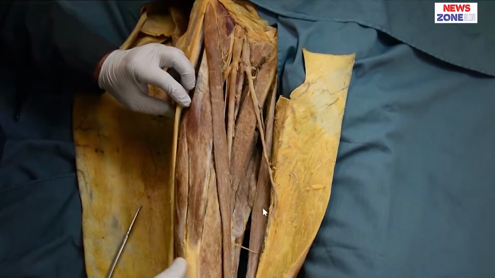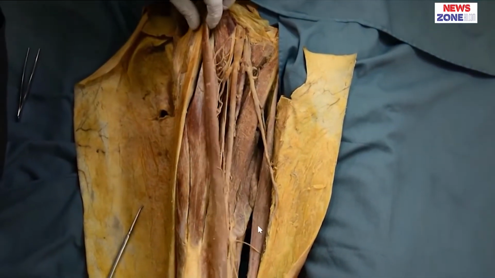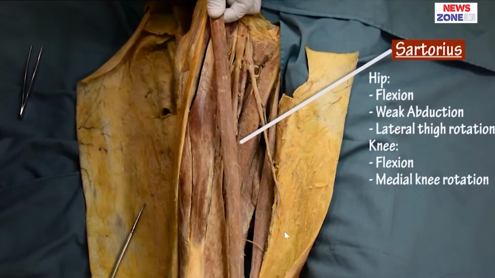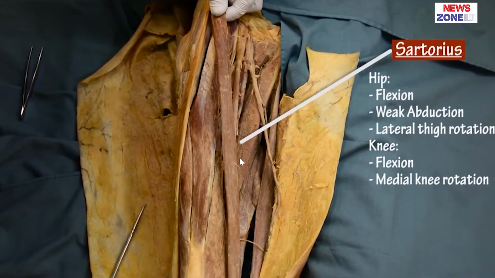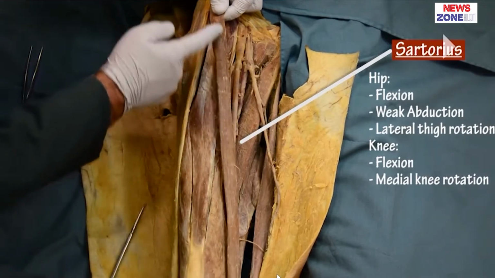Now, we will see what the muscles are. The first muscle, which is over here, is called the Sartorius muscle, a very elongated muscle. This Sartorius muscle is the longest muscle of the thigh, and it does many functions. At the hip joint, it does flexion, weak abduction and also lateral rotation. At the same time, at the knee joint, it does flexion of the knee as well as medial rotation of the knee. So, it is also known as the rider's muscle or the tailor's muscle because of its cord-like structure.